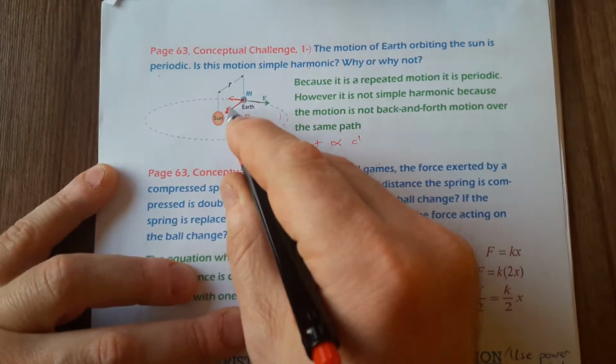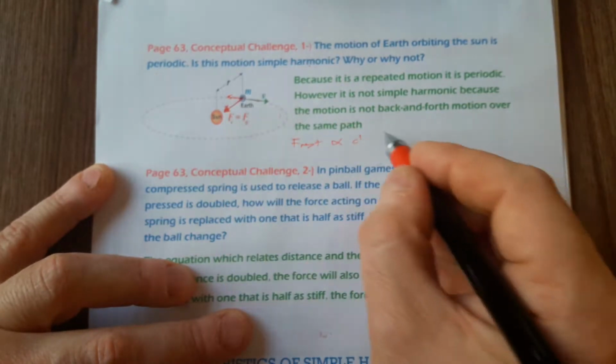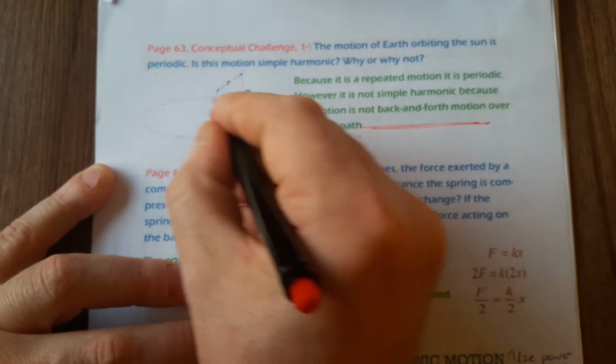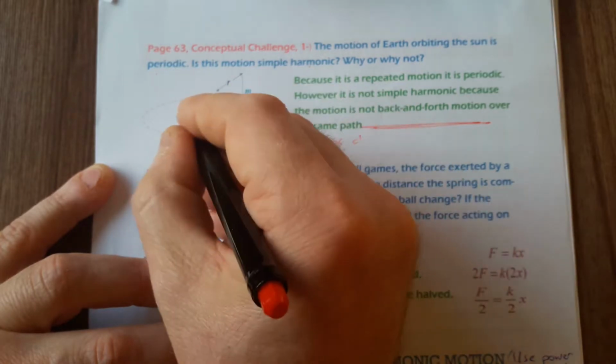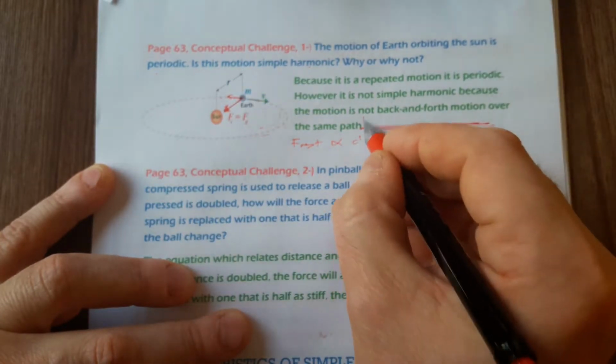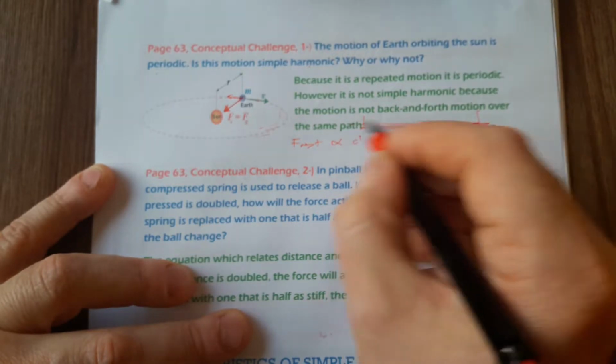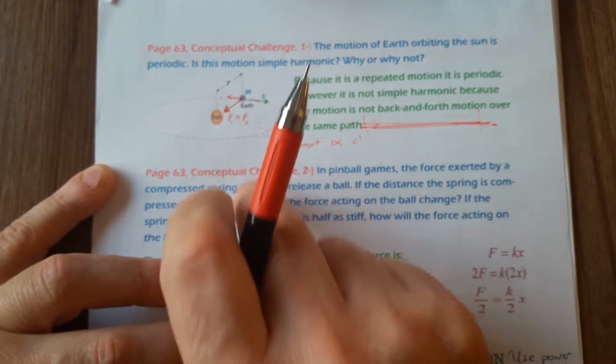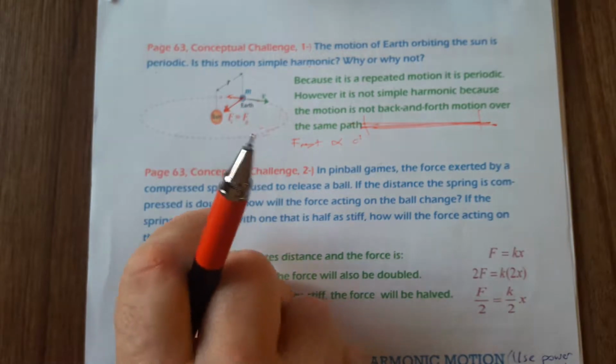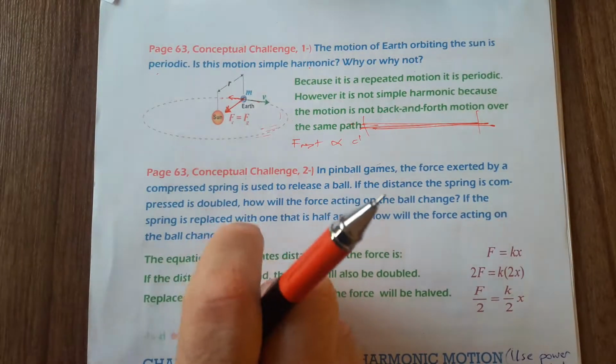As you see, this force is not proportional to displacement. An object must move over the same path. The Earth is not moving over the same path; it is making a circle. It doesn't move back and forth over the same line. For that reason, we cannot say that this is a simple harmonic motion.